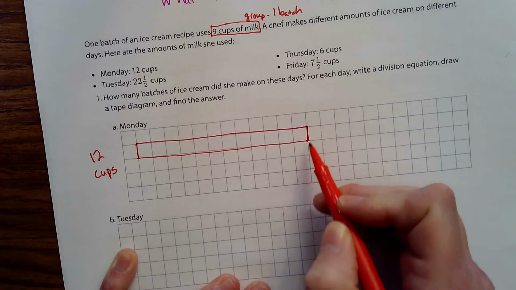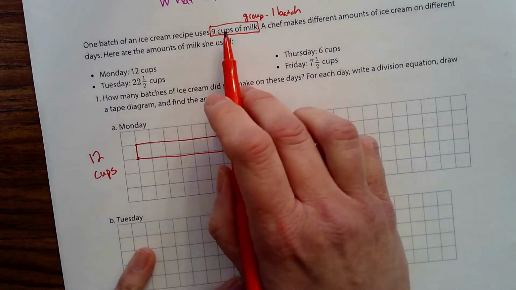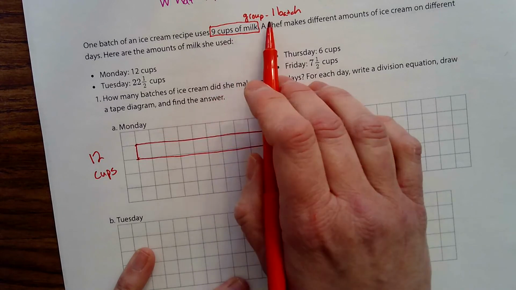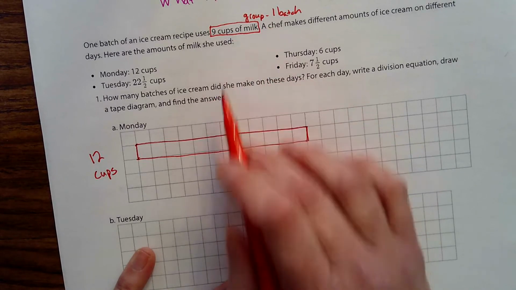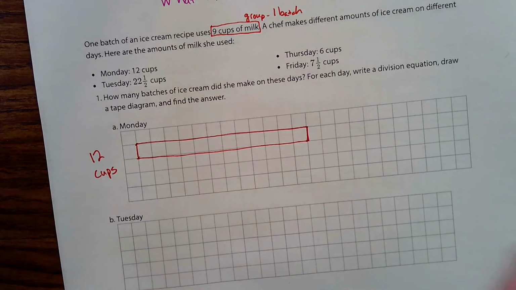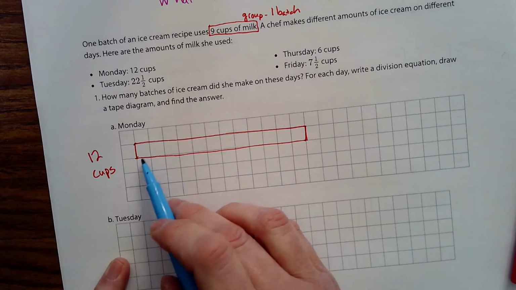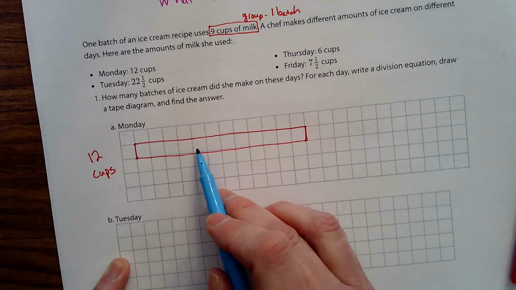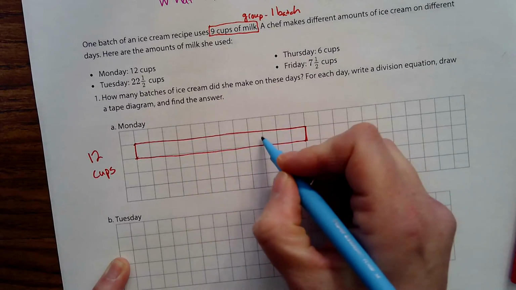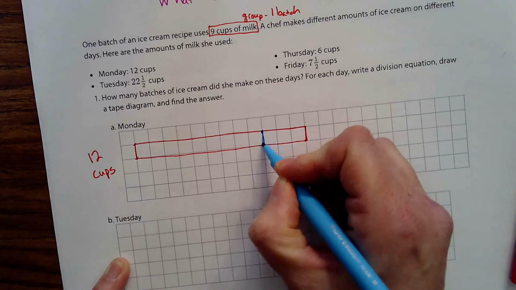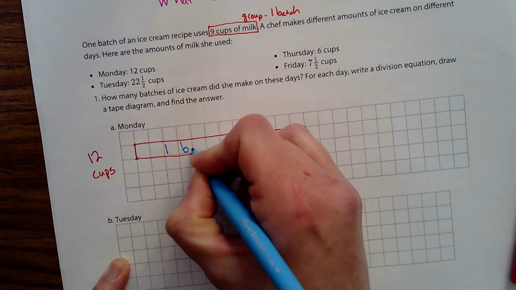And now what I need to do is see how many of these batches, how many of these groups fit in 12 cups. So let's see, 1, 2, 3, 4, 5, 6, 7, 8, 9. So here's one batch.